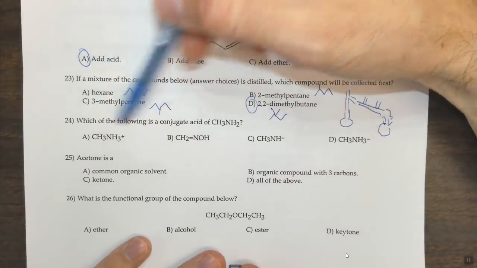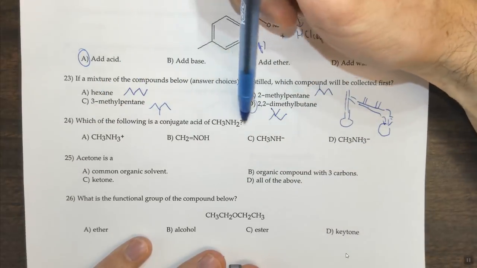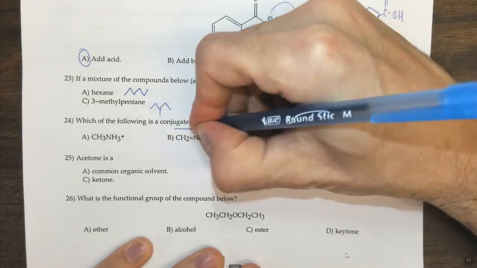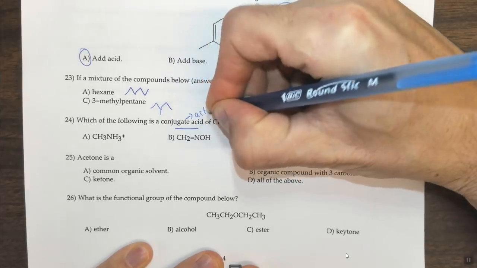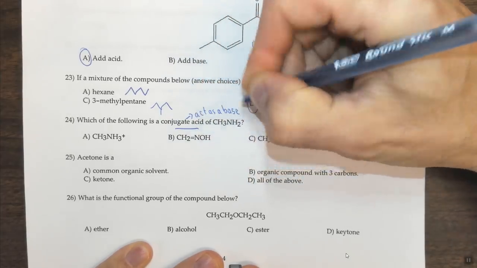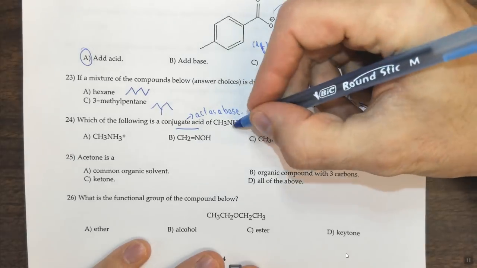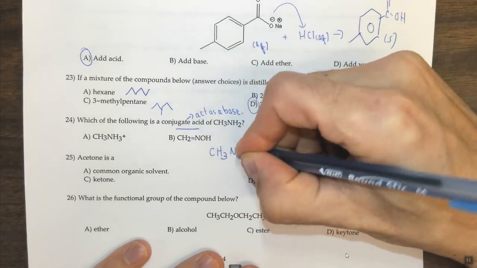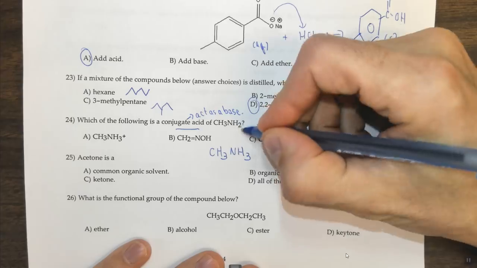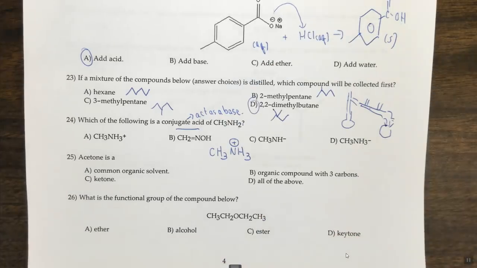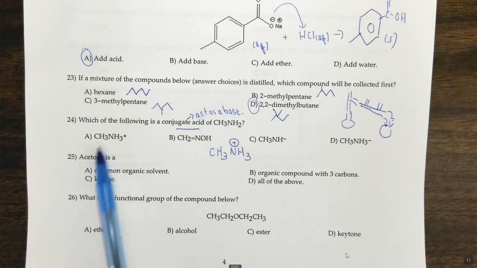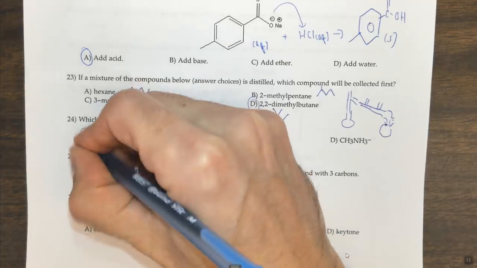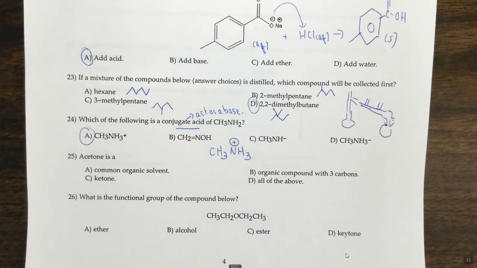Question 24 says, which of the following is the conjugate acid of CH3NH2, which is methylamine? So we need to find the conjugate acid. If you want to find the conjugate acid, this has to act as a base. What do bases do? Bases accept protons. Well, where's the place that's going to accept the proton? That's on nitrogen. So what you're going to end up with is CH3NH3. We add a proton to nitrogen. When you add the proton to nitrogen, that has a positive charge. Now, because of the typing, the positive can't be shown very well on the nitrogen, but the overall charge is plus. So this is the answer to our question, choice letter A.